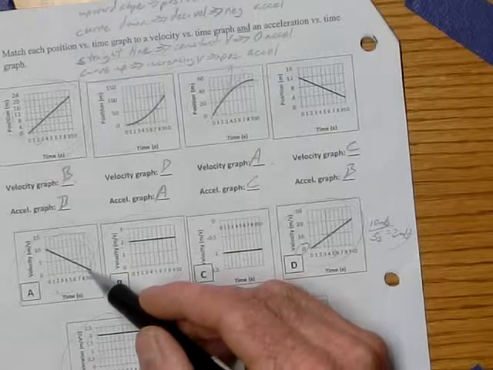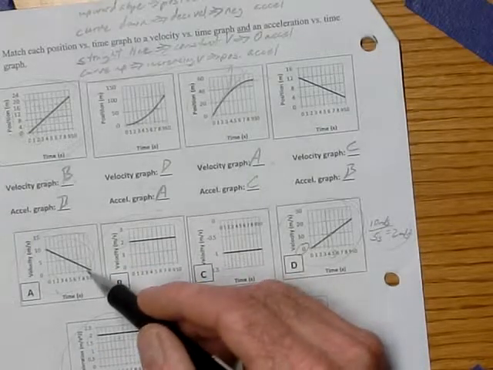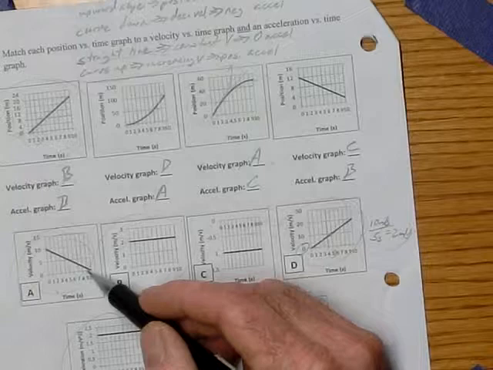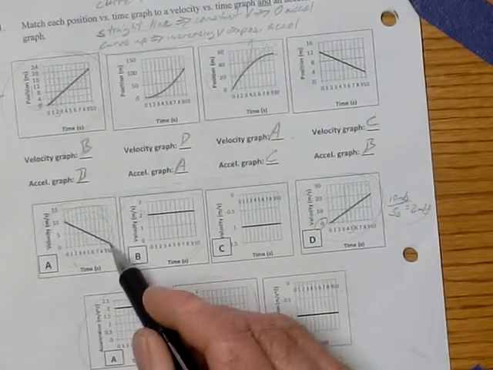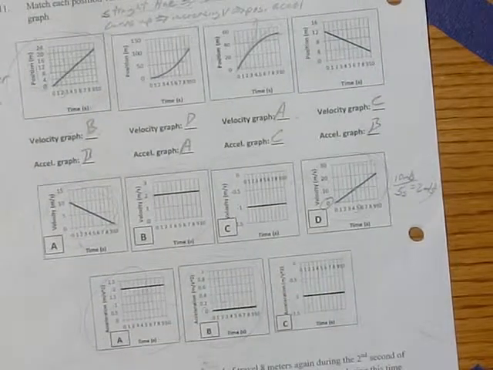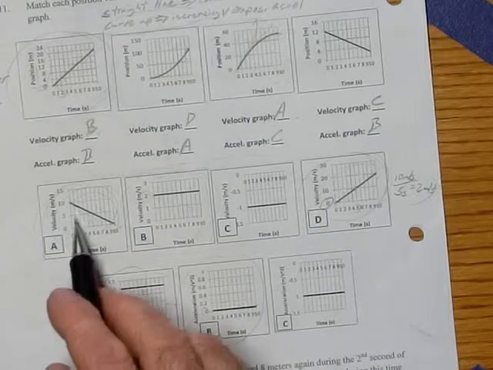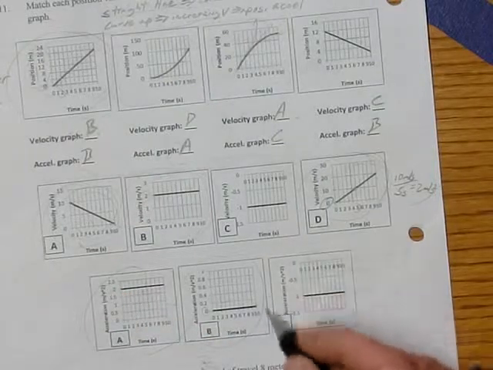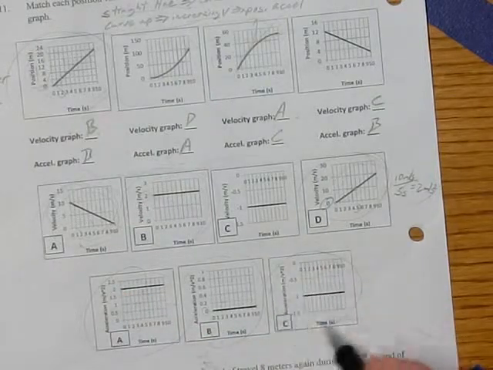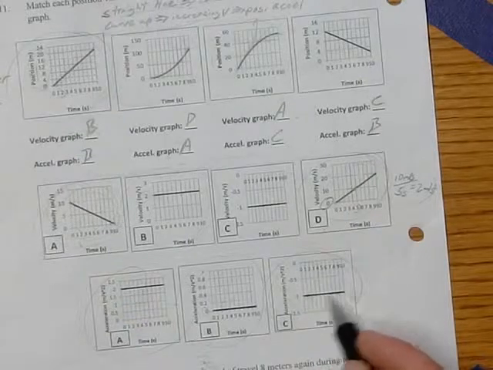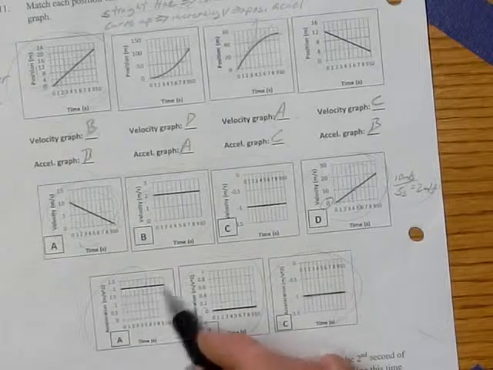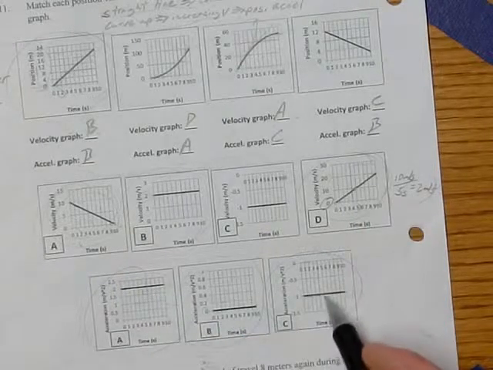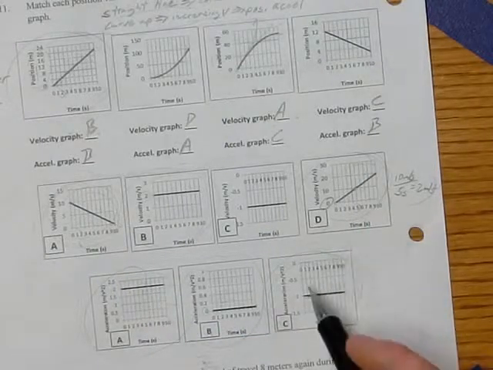Velocity is going down. Now, if velocity is going down, that means we have a change in motion, which means there is acceleration, except it's negative. The velocity going down means it's losing velocity every second. We could just jump ahead. This is the only one with negative acceleration. It's -1. This has 0 acceleration. This has +2 acceleration. So that's got to be the one.